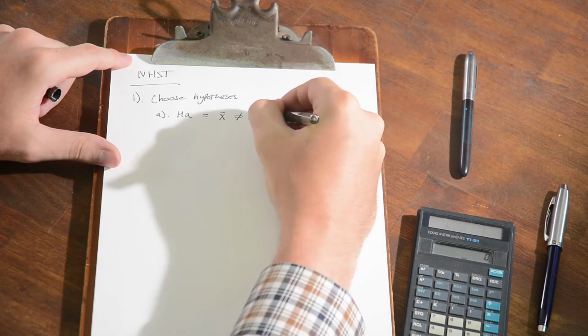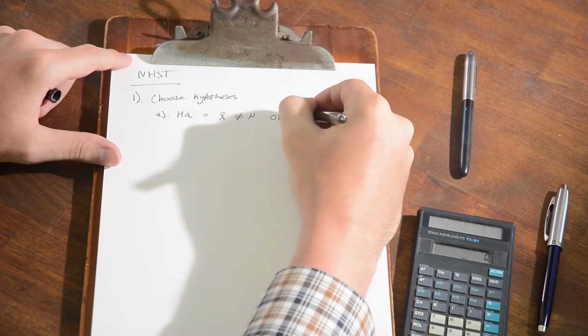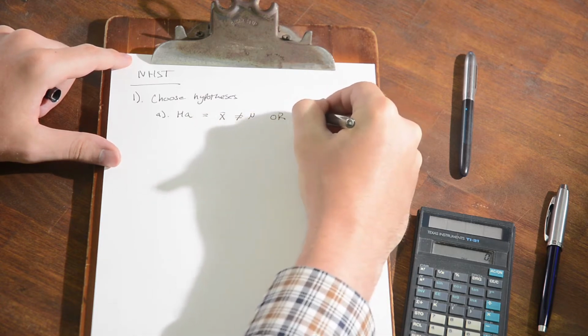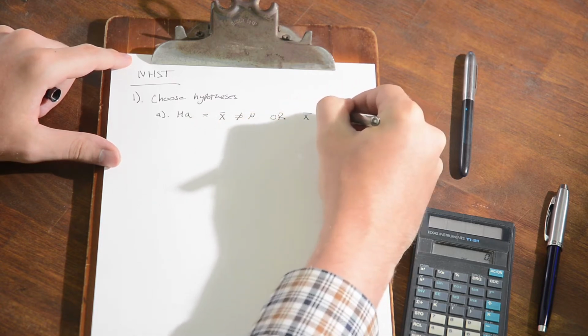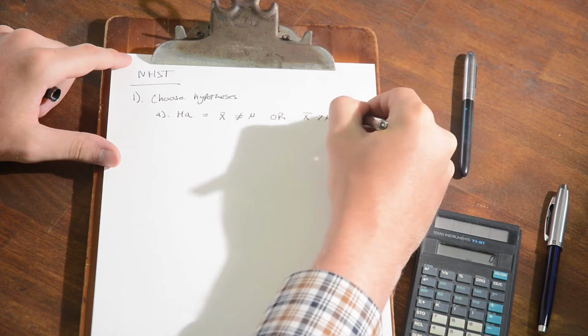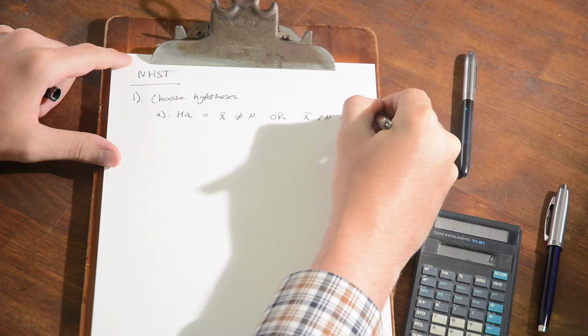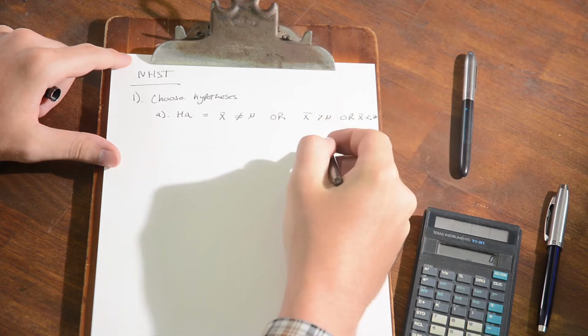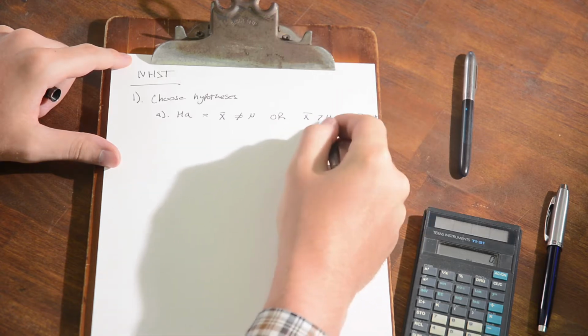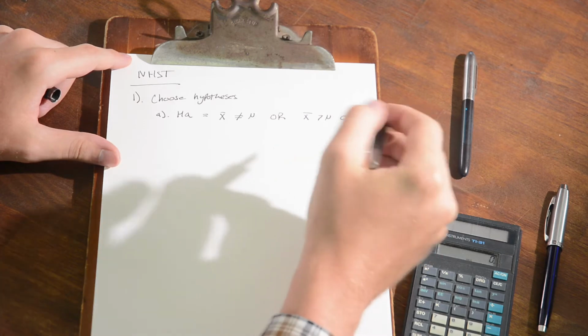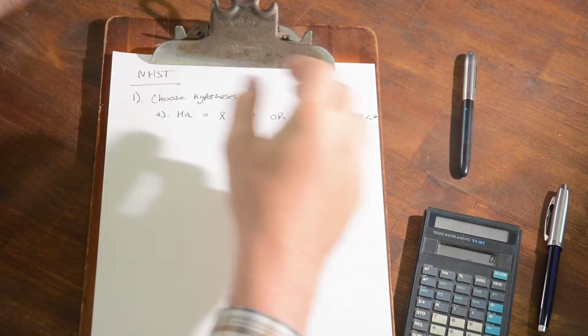We could also say that x bar is less than mu, or x bar is greater than mu. And I got those backwards in saying them, but the point stands.